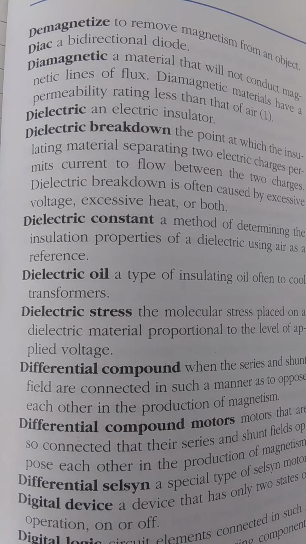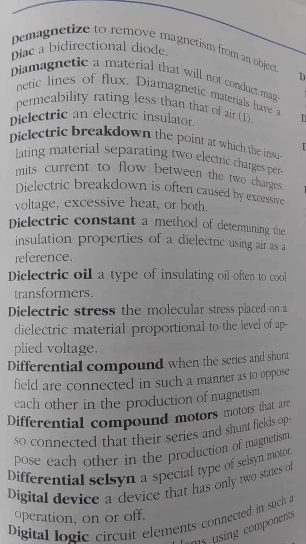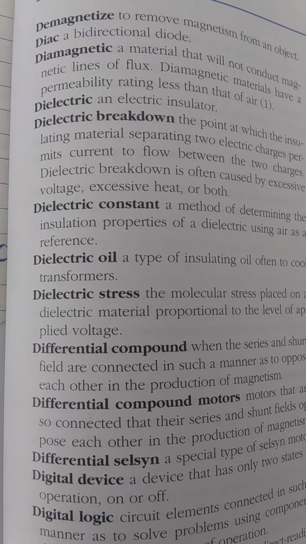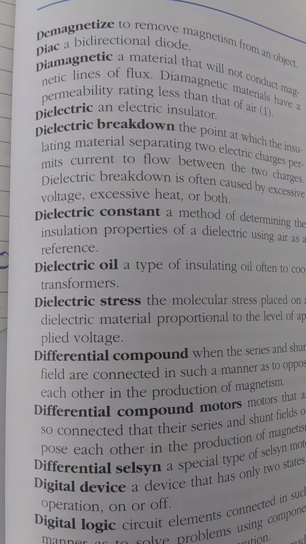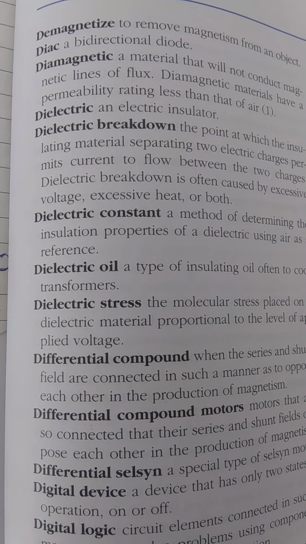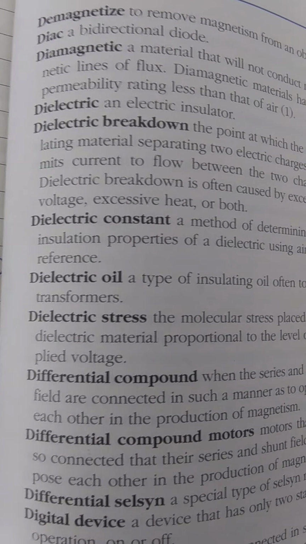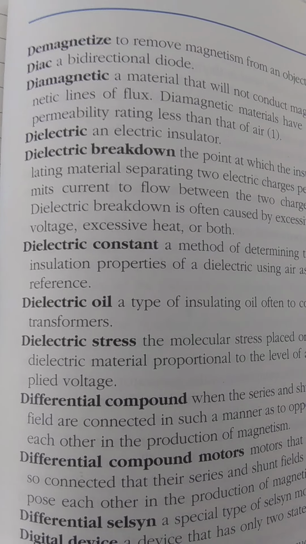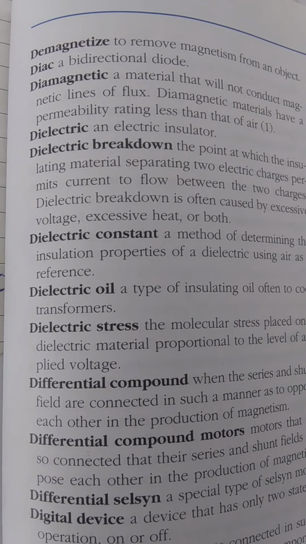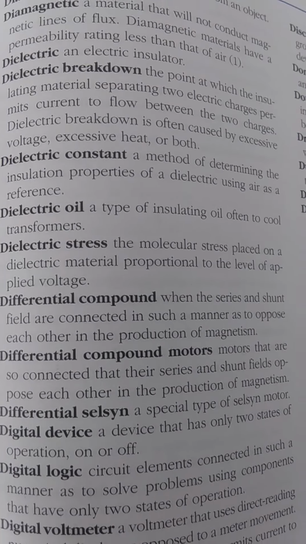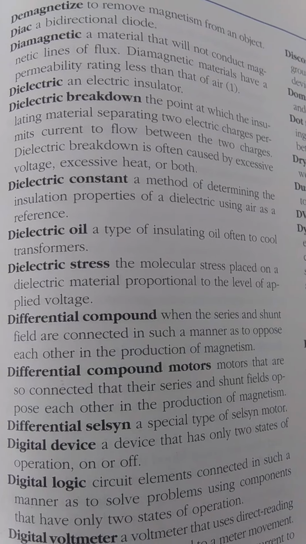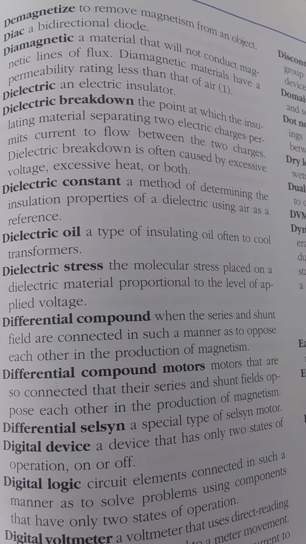And the physicists have convoluted electricity so bad that you can't even understand what electricity is. So let me try to explain this. A dielectric is an electric insulator. And the other term we want to look at right now is the dielectric constant. The dielectric constant is a method of determining the insulation properties of a dielectric using air as a reference.